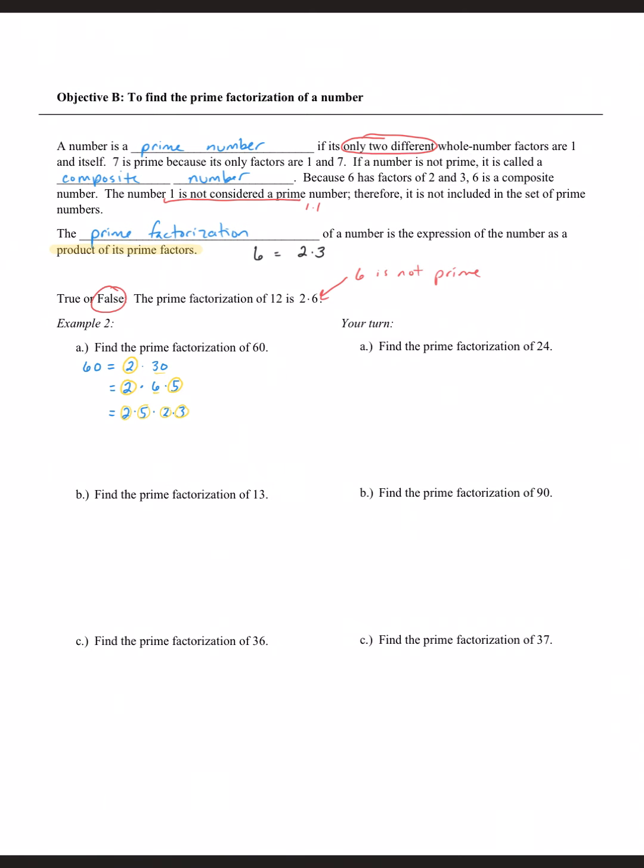Now we just need to write our answer correctly. And you can write this one of two ways. One way is you can list everything from smallest to largest. So 2 times 2 times 3 times 5. Or if we notice we have two 2's, we can write 2 squared times 3 times 5.